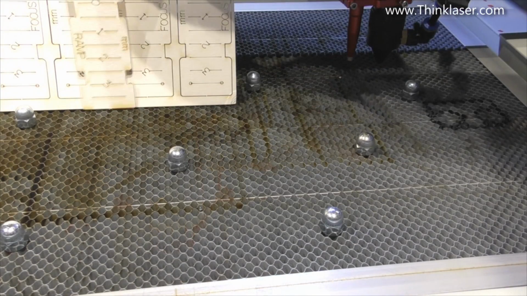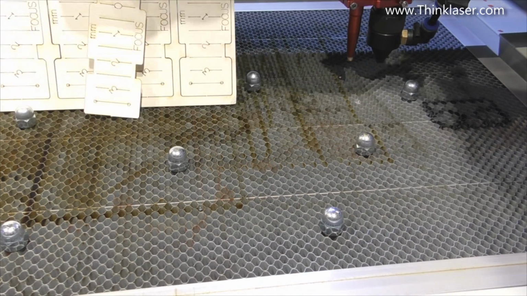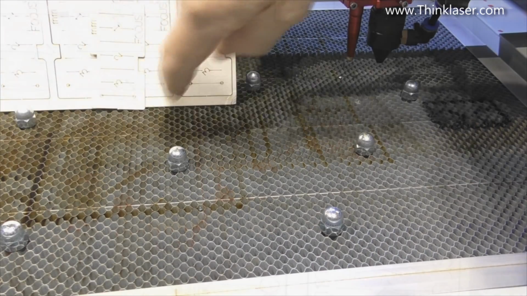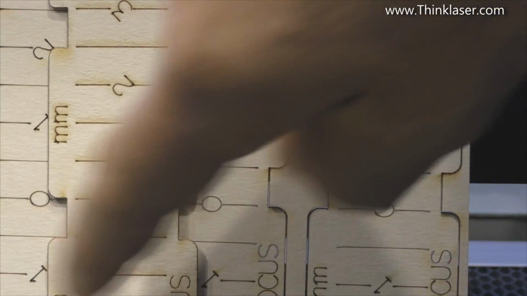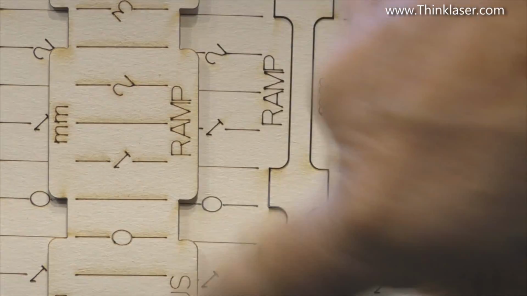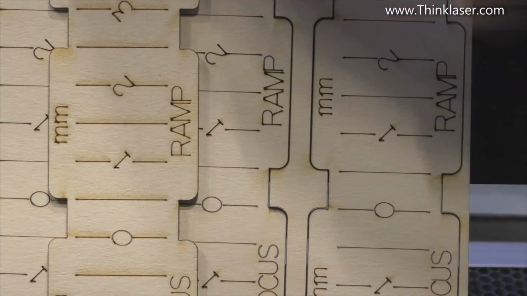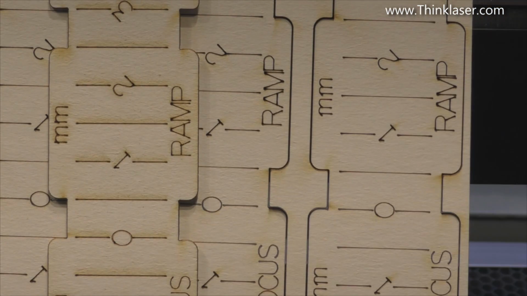And we compare that with a sort of typical example of something that has been done with air assist. You can see the difference here with the air assist, how we've blown the debris back onto the surface, and here we've allowed the debris to come up and be drawn away by the rapid airflow in the machine itself.